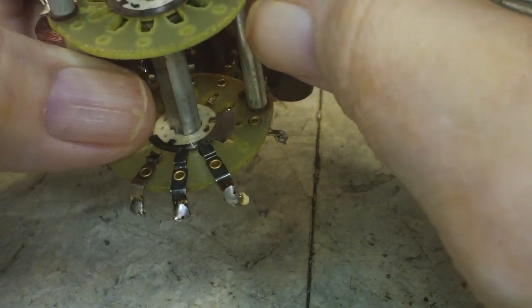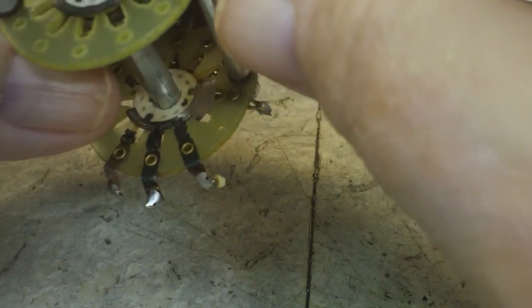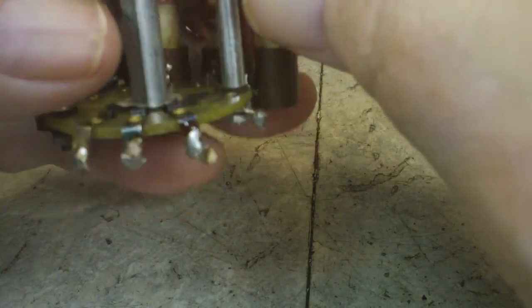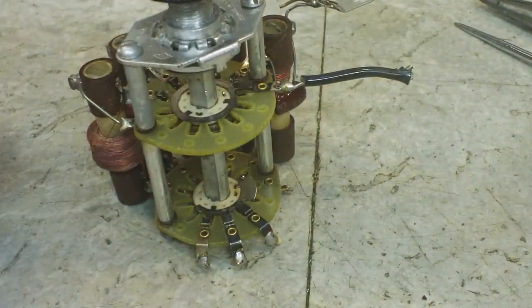Any way I can to get that held down a little bit better. As long as it stays in its position, I think it'd be alright. So, I think it'll be good.